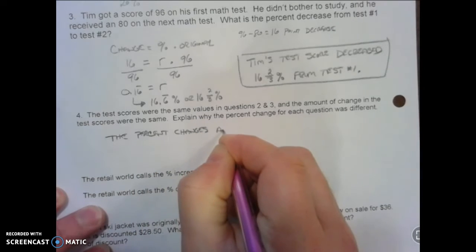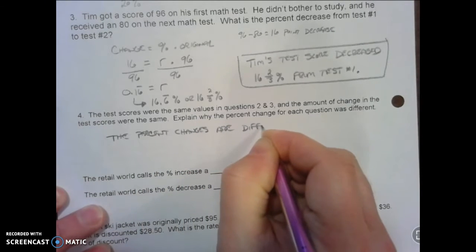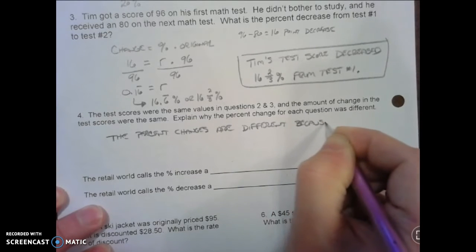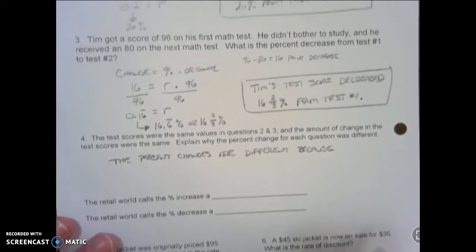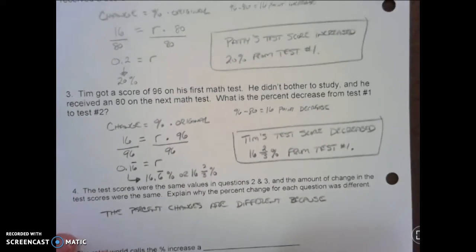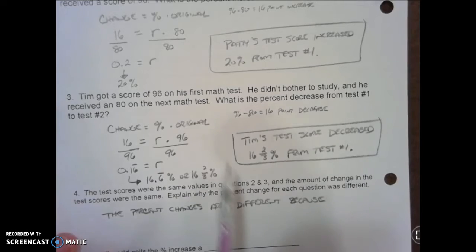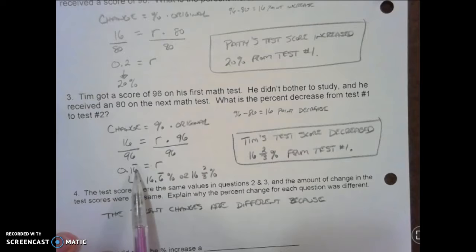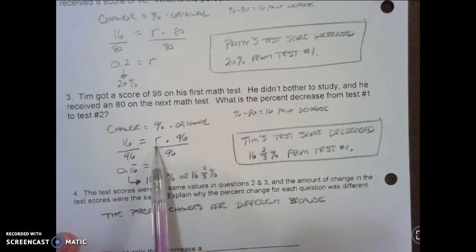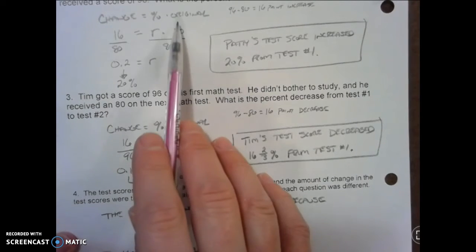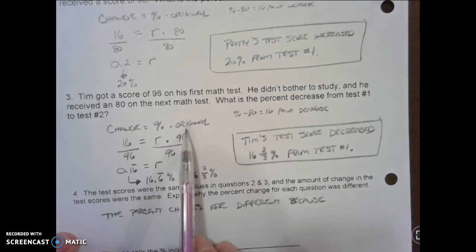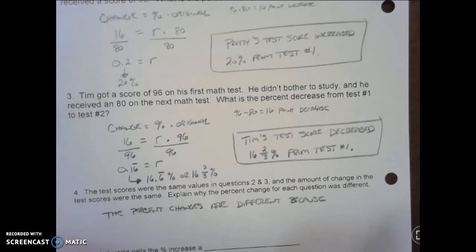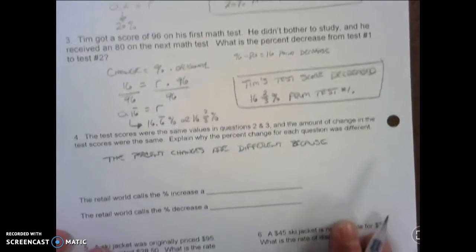The percent changes are different because, well, let's take a look at why. If I look at the two equations that we set up here, for Patty, change was 16. For Tim, change was 16. We were looking for the rate in each example, but notice here, Patty's original score was an 80 and Tim's original score was a 96. The change is always based off of the original score. This led to different percent changes.